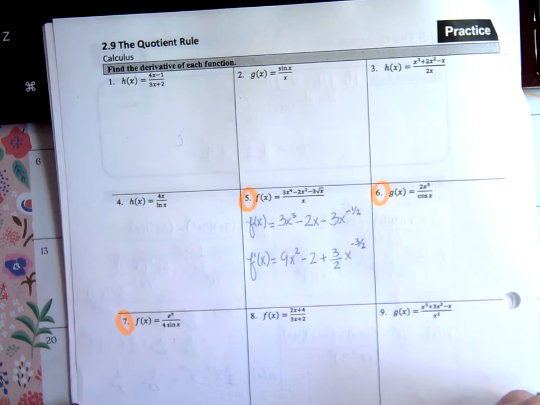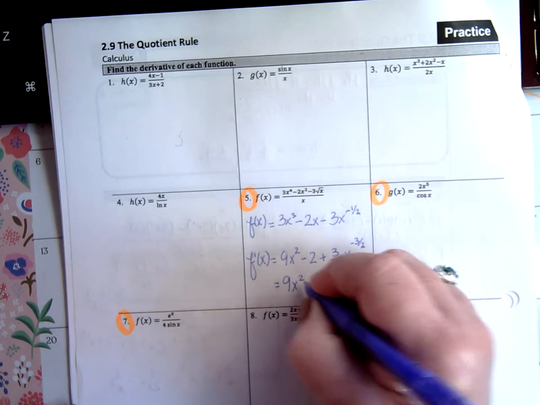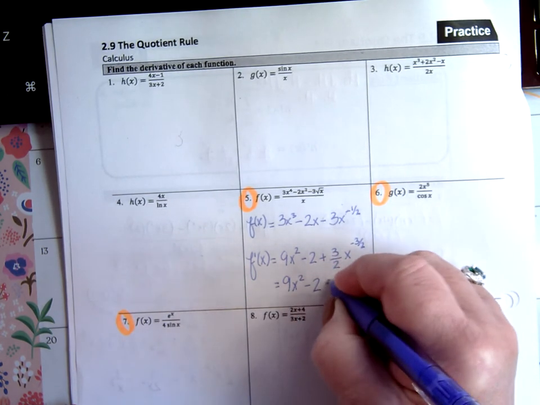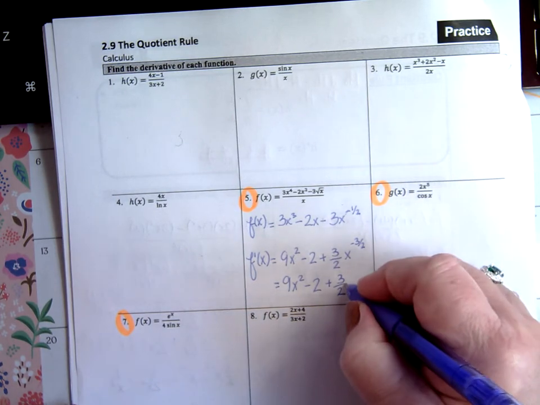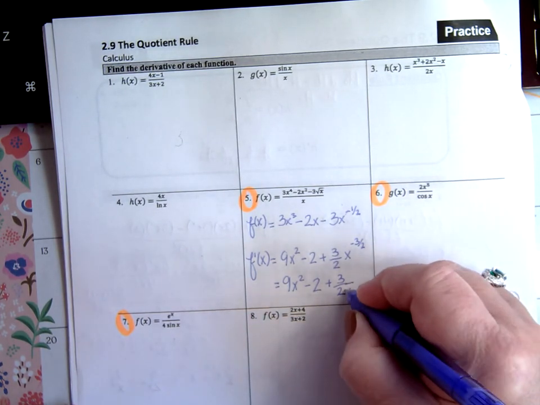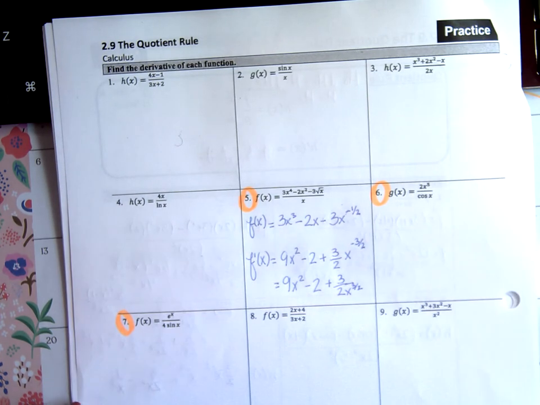All right, Mr. AP, I'll write it one more time. Make it pretty for you. Plus 3 over 2. You can write it as a power, you can write it as a root. I'm going with the power. X on the bottom to the 3/2 power.